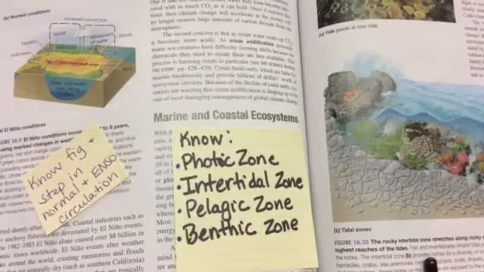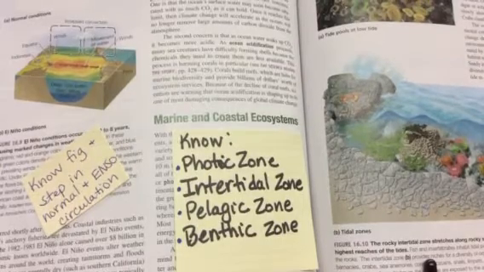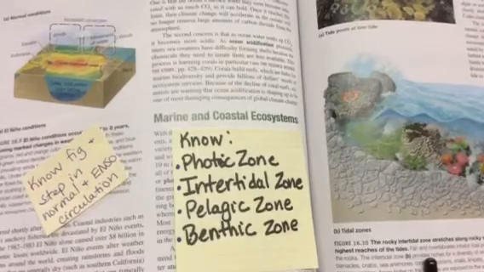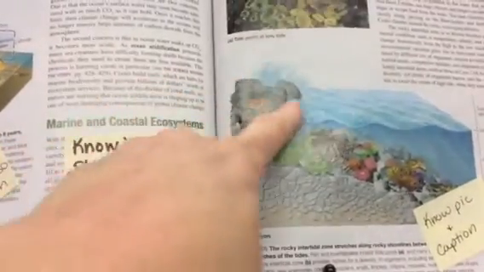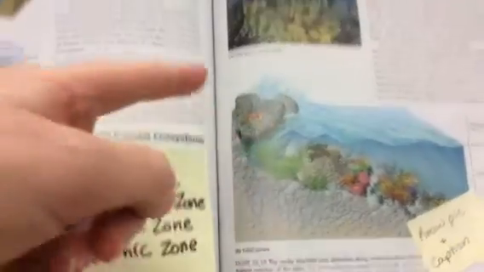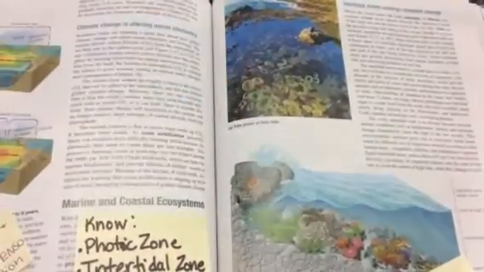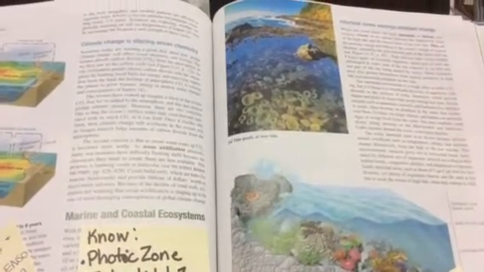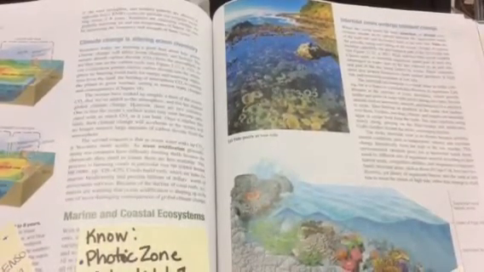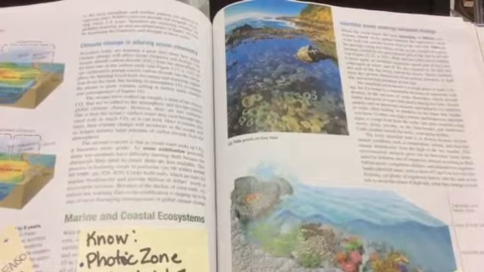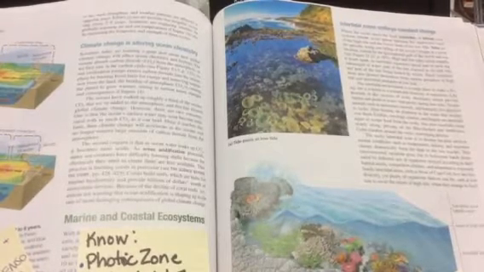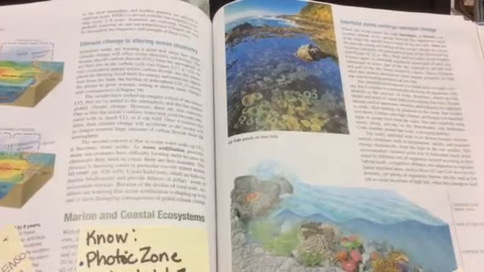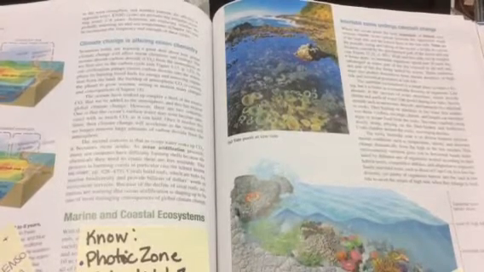There are certain zones in the ocean. These are the ones that you have to know. The photic zone, basically where there's light near the top. The intertidal zone is like here with the tide pools, where it's really harsh conditions. You have a lot of wave action. At low tide, those critters are exposed to warmth and getting dried out, and so they have to have extreme adaptations to survive in these extreme circumstances in the intertidal zone.